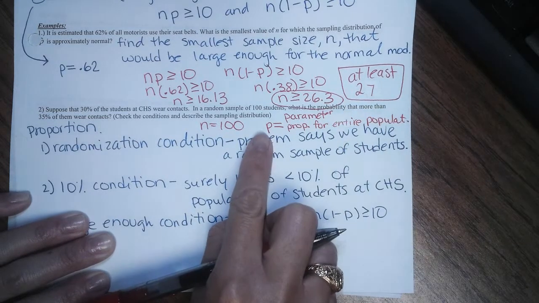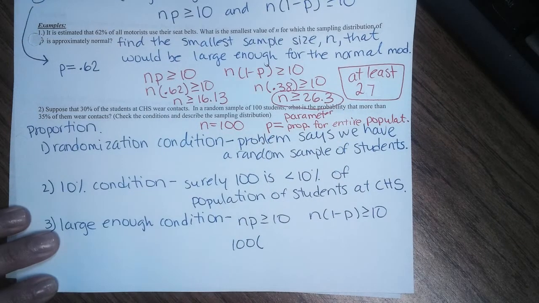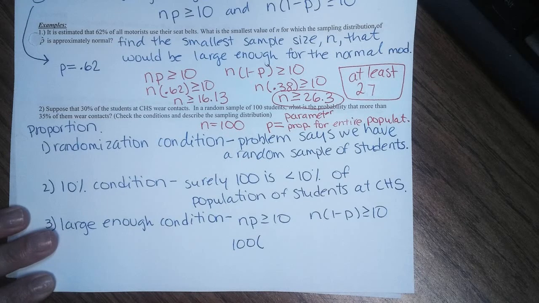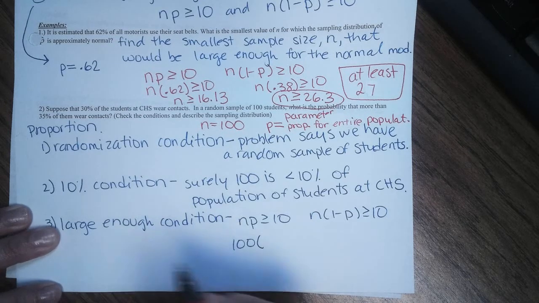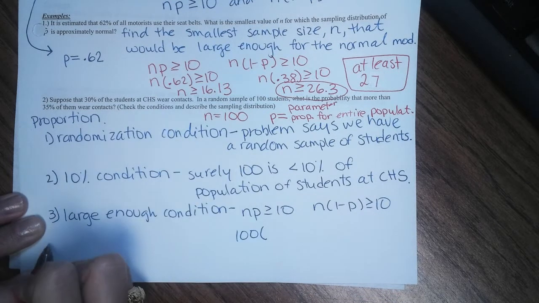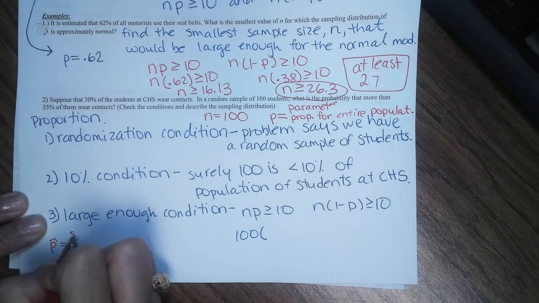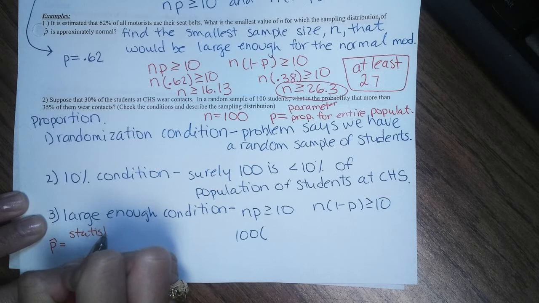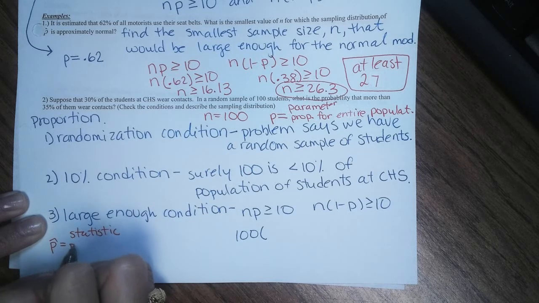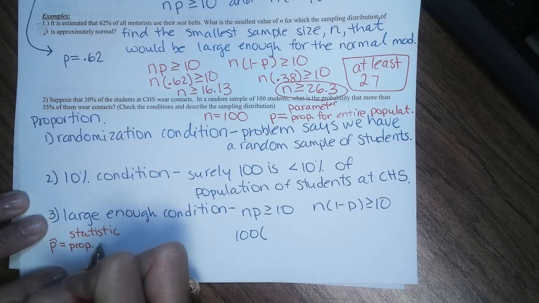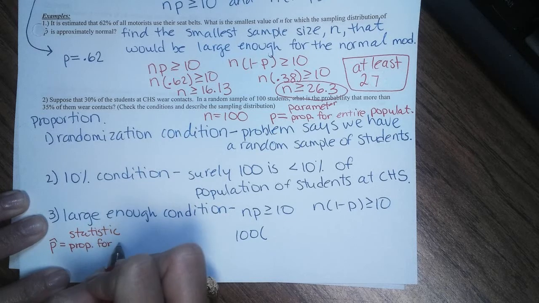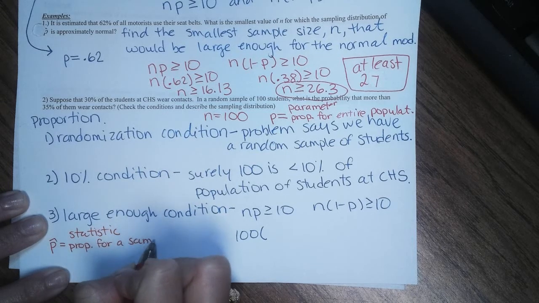So anytime you see P, it would be the proportion for the entire population. Now when you see P hat, I'm going to put it over here because I don't have room. P hat, that's a statistic, which means that's the proportion for a sample only.